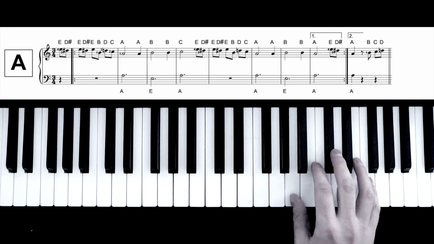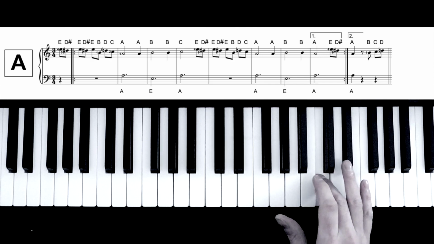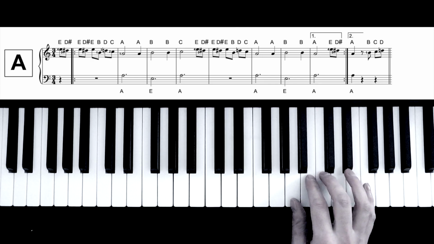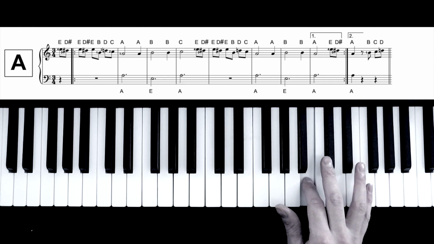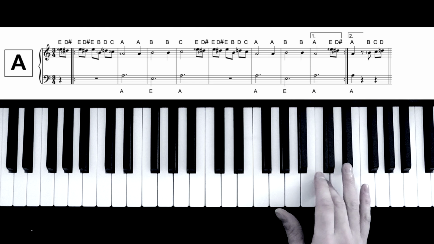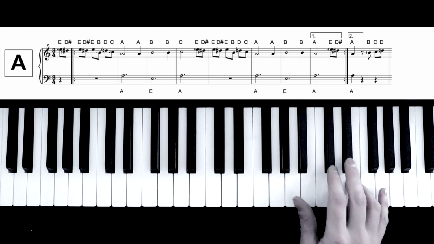1, 2, 3, 1, 2, 3, C, 2. So that second part is a little bit simpler. It's just A for 2, then a third beat, B for 2, then a third beat, and C for 2. Then you just do exactly what you've just played. You play it again.